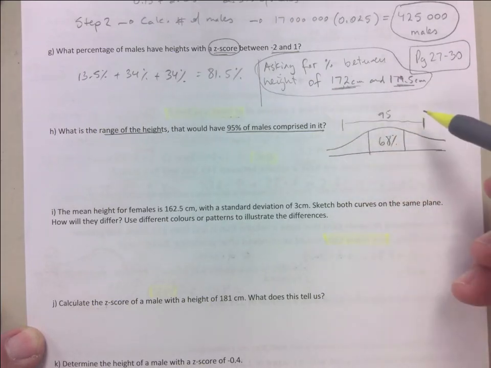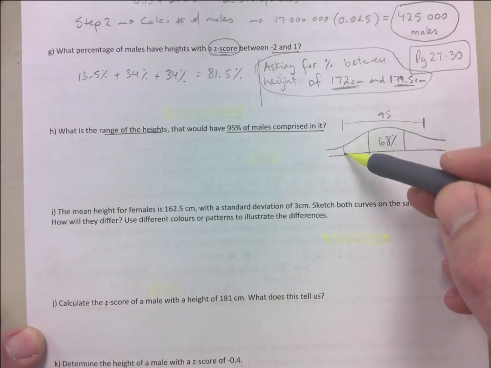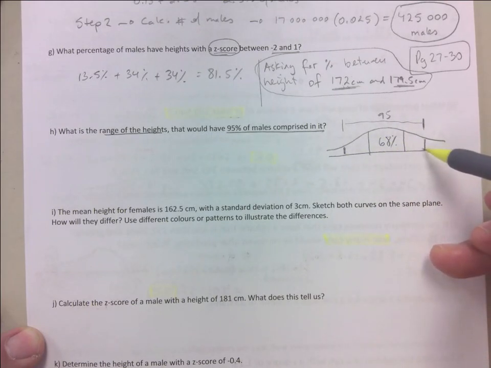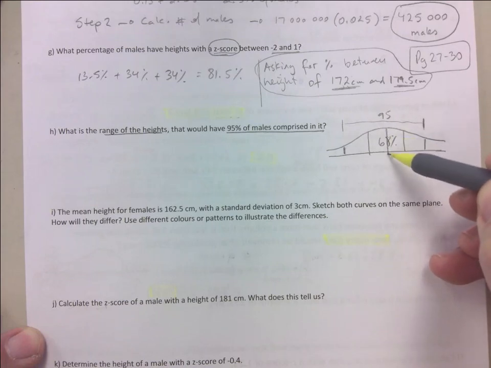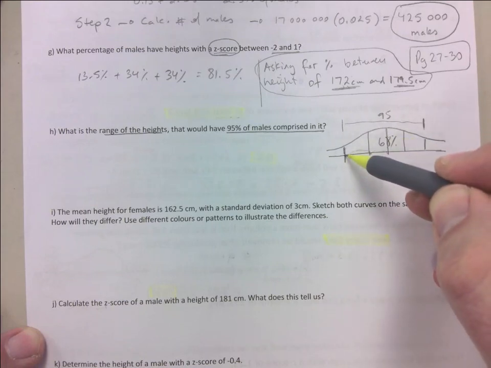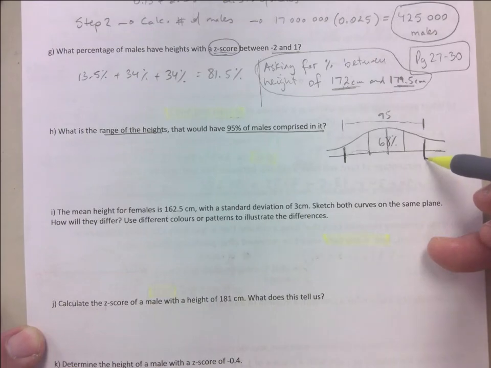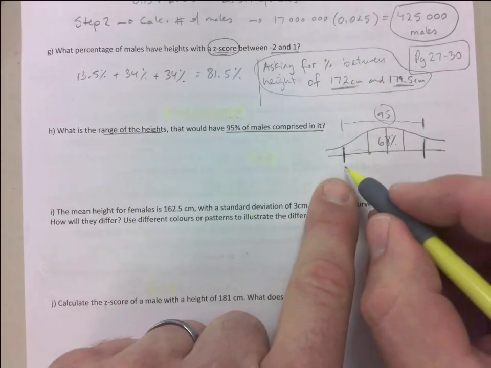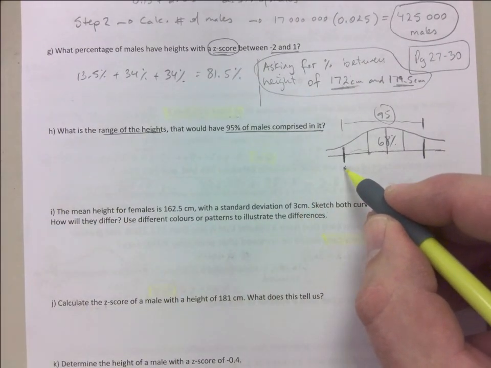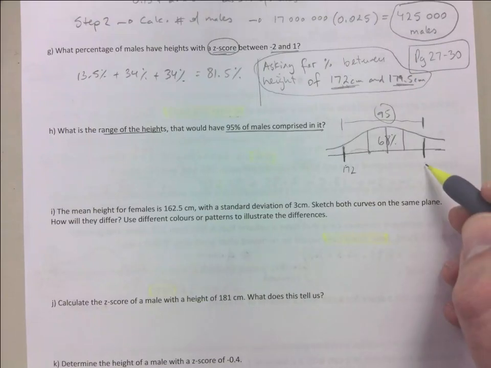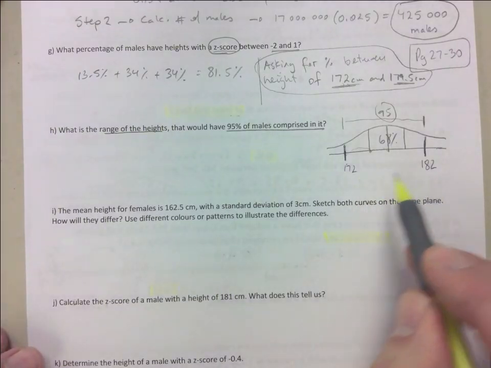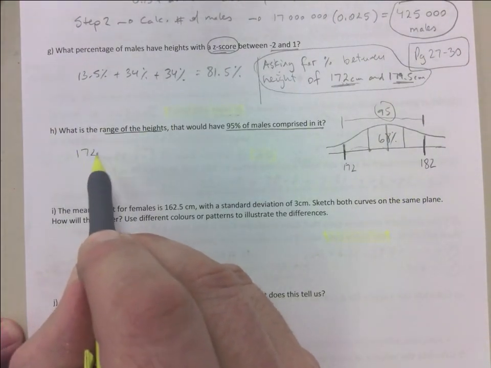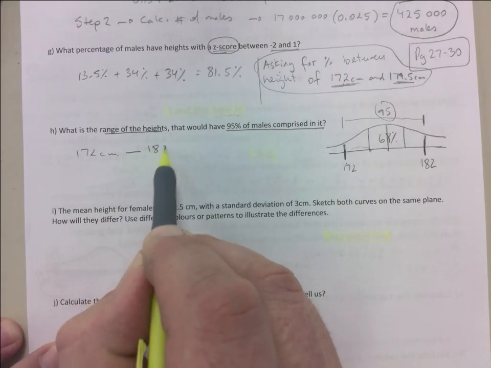And the next one is 99.7. But what we know is that if it's 95 from here to here, we slice this up here, we're talking 2 standard deviations here, so we want this end here, and we want this end here. So we're basically talking about the middle 95, right? The middle 95. And so if we go to our graph, this is 172, and this end here is 182. So this is the range of heights. So 172 centimeters to 182 centimeters.